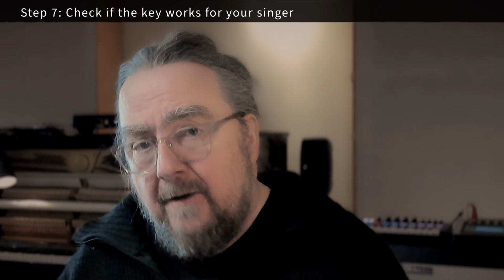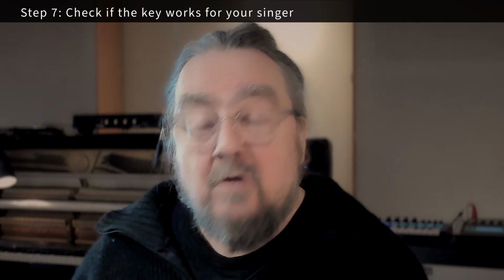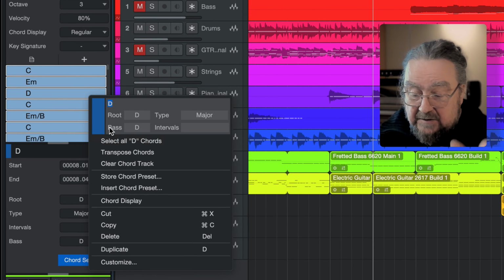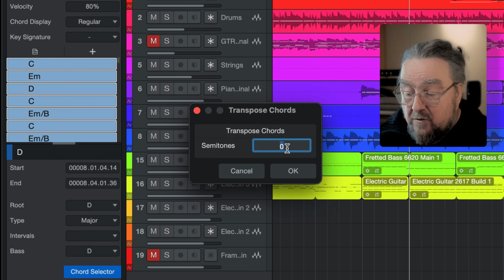But before you do that, quickly check if the original key of the song works for the singer that you want to do the remix with. In some cases, you probably want to transpose the whole chord track. Then the tonalic tracks will automatically adapt to it, but the original stems won't do that.